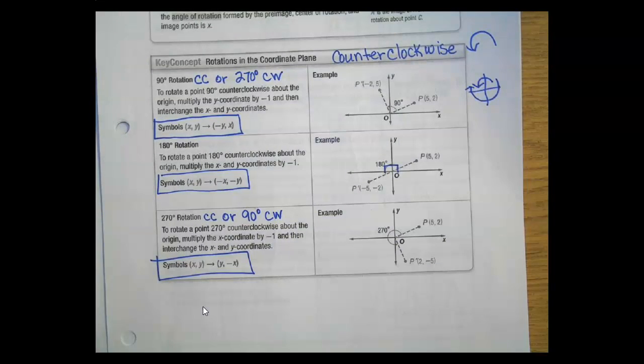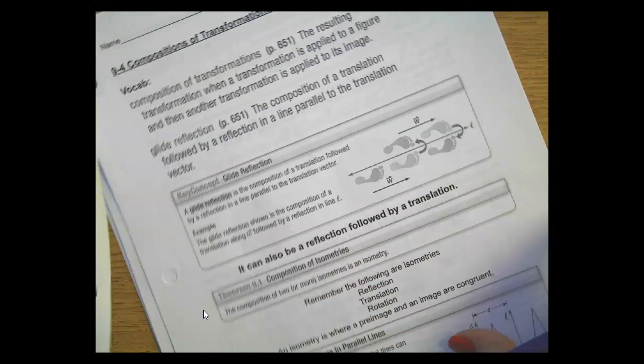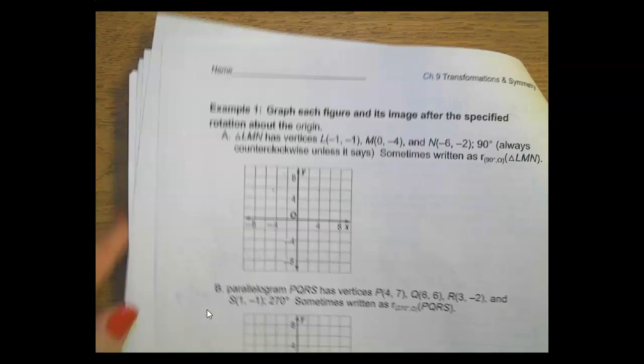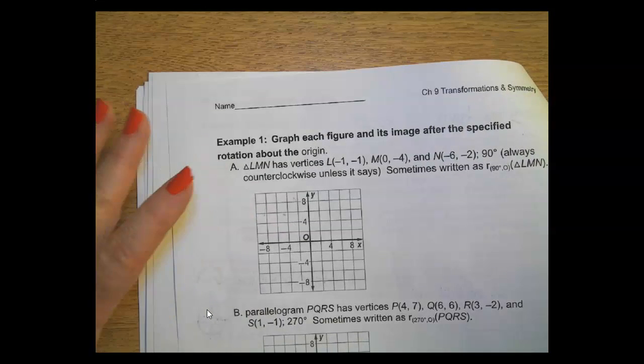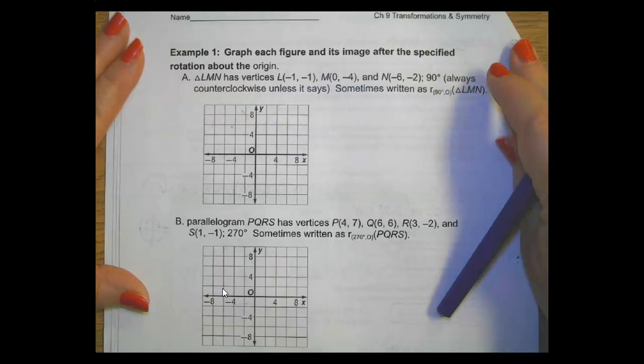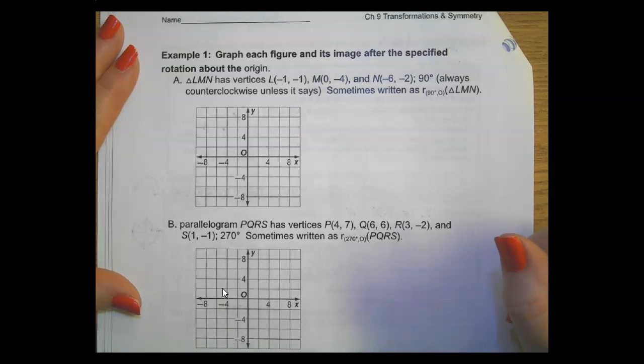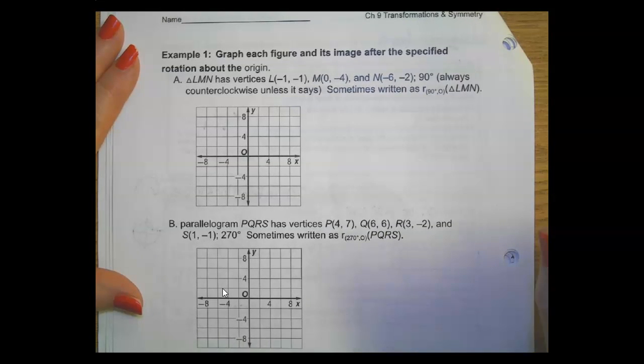Next page. Make sure I have those rules. So for the rules, again, I'm going to stick with the rules because trying to do these without the rules is very difficult. You've got to be able to have a good sense of direction, and not everybody has that. So work with the rules.